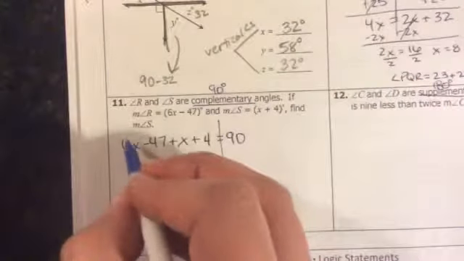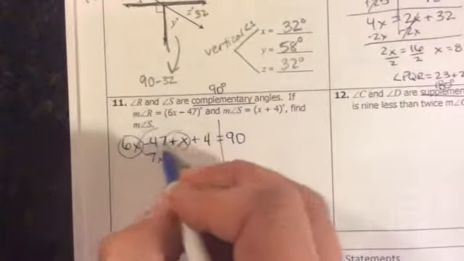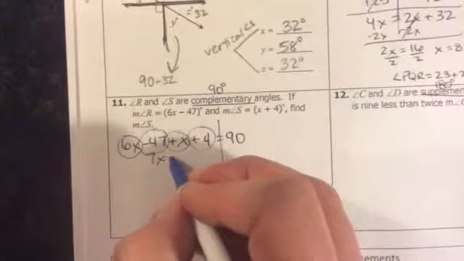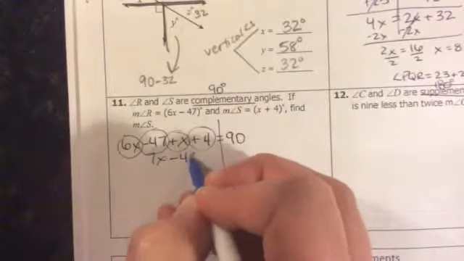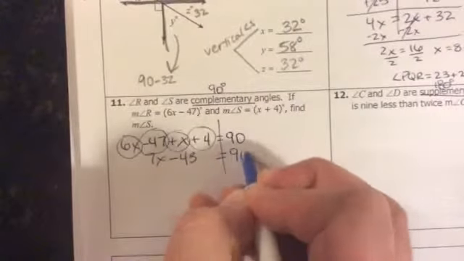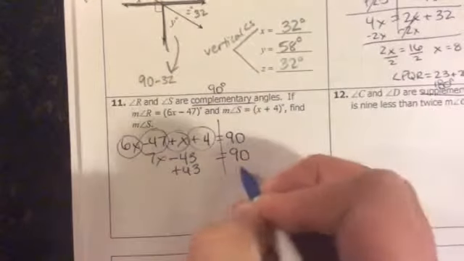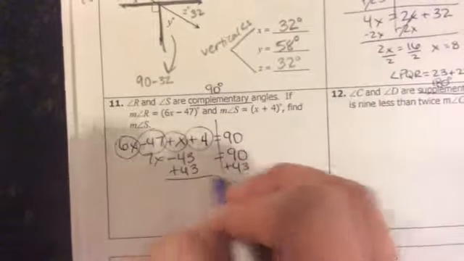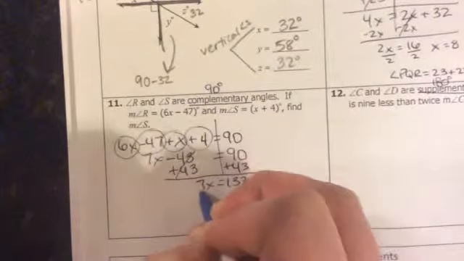What I can do is combine my like terms. 6x plus x, that's 7x. Negative 47 plus 4, that's going to be minus 43 equals 90. I'm going to go ahead and add 43 to both sides. 7x equals 133. I'm going to divide by 7.